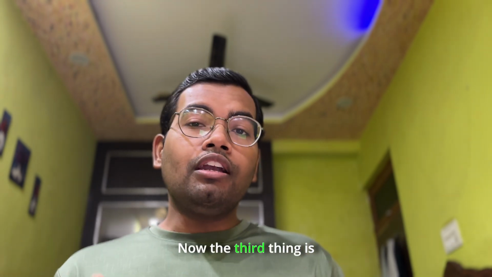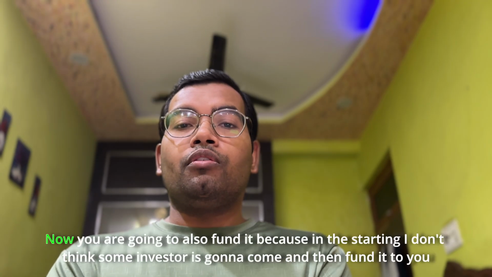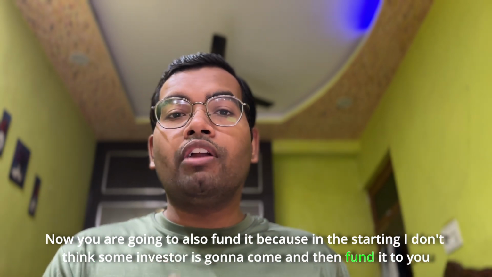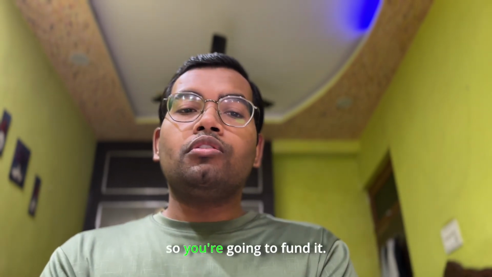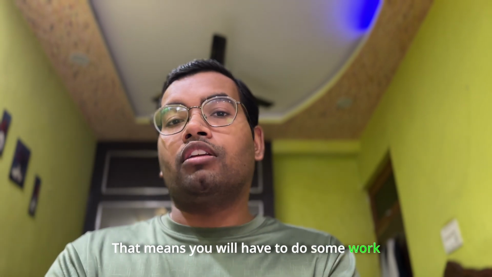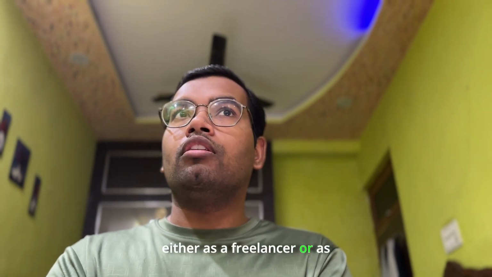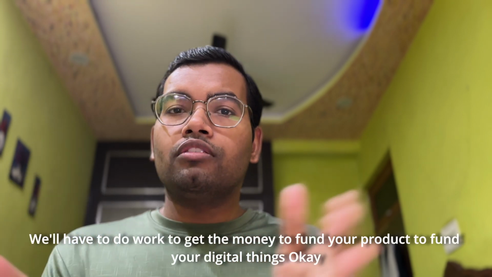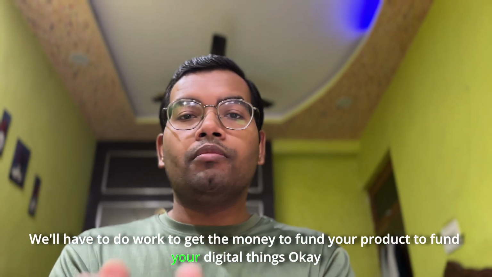Now the third thing is the market demand for that tech stack. Understand that you are creating a product. You are also going to fund it, because in the starting I don't think some investor is going to come and fund it for you. So you are going to fund it. That means you will have to do some work, either as a freelancer or as an employee in a job, to get the money to fund your product, to fund your digital things.